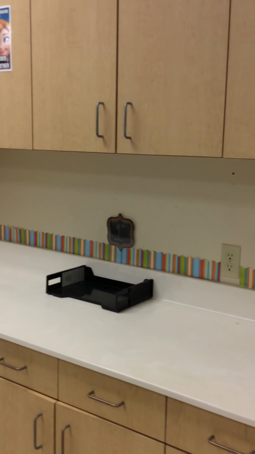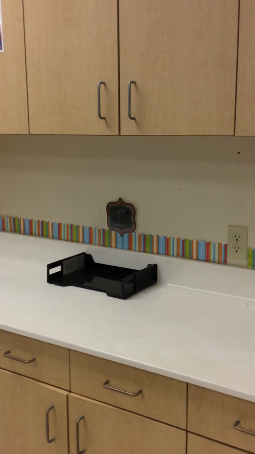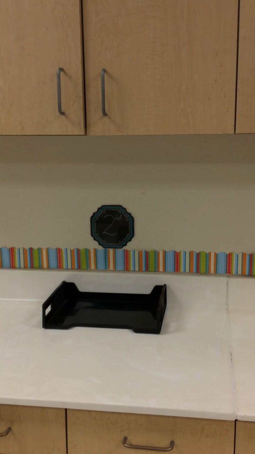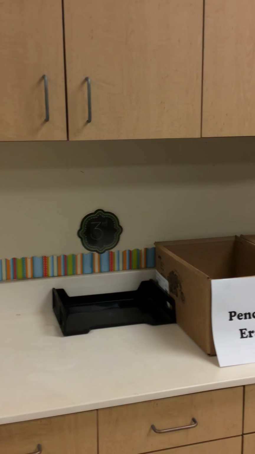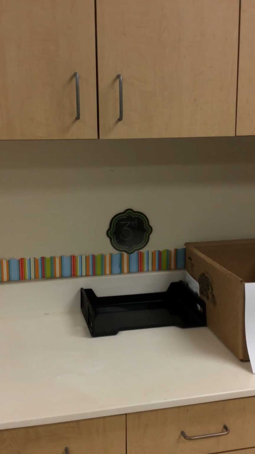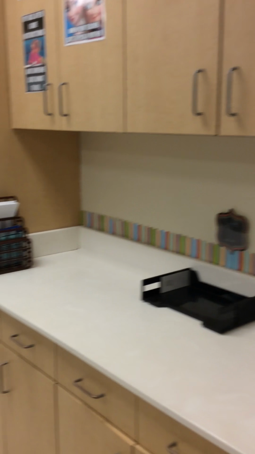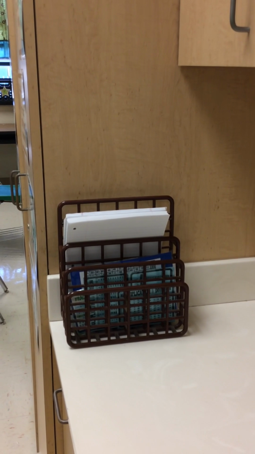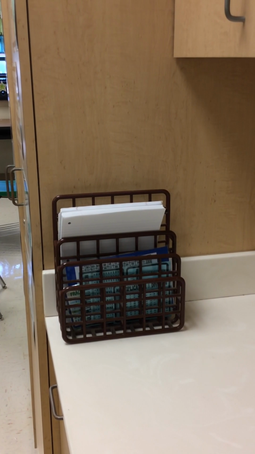So if you're in my first period class, this is where you'll turn your work in. If you're in my second period class, this is where your work will go, and the same thing goes for third period. I hope everybody understands that. At the back counter, I also have a basket here that has some multiplication charts and notebook paper for you to be able to use anytime that you need it.